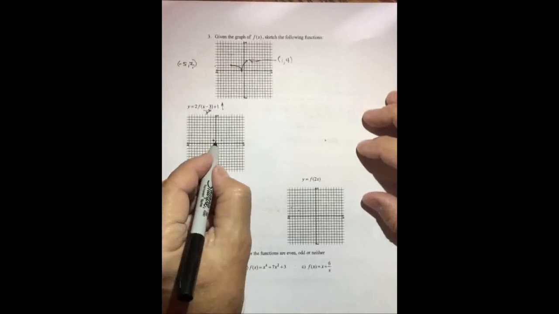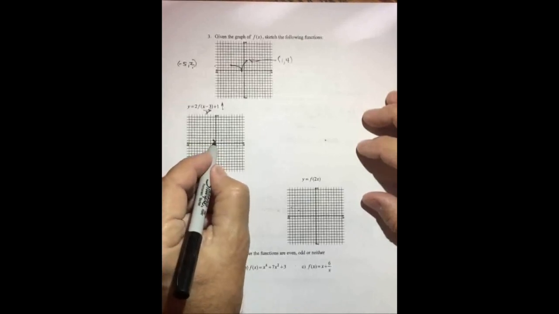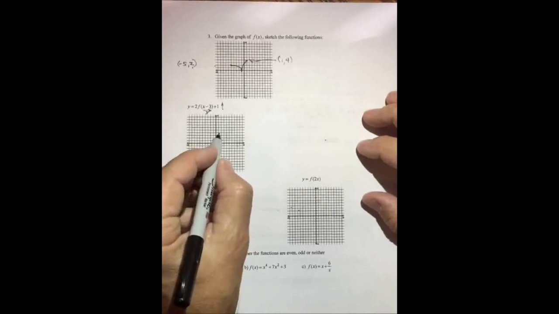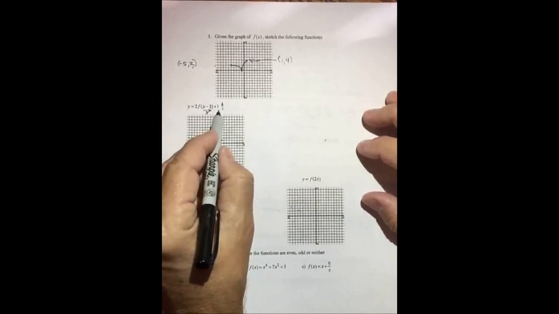Okay, now everything is slid to the right 3 units. So this point moves 1, 2, 3 units over. And again, remember what we said in class. You can do this in any order. I just started here.